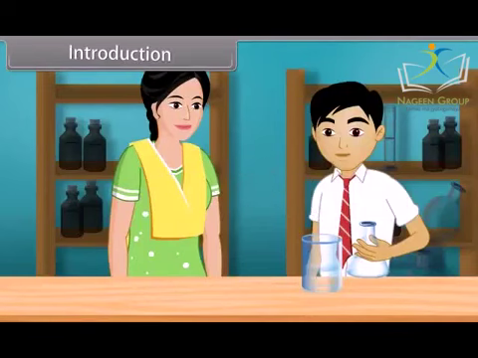Introduction. Gaurav, please take care when you mix water with the acid. Keep stirring the acid while you mix.